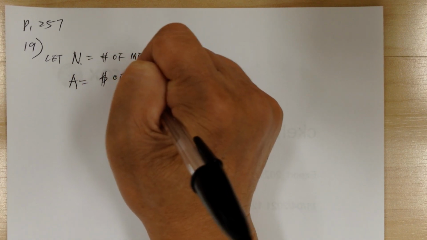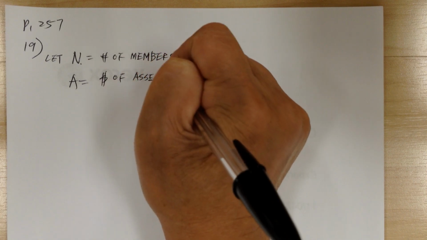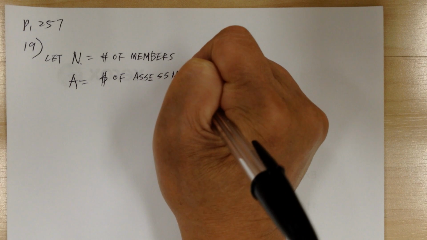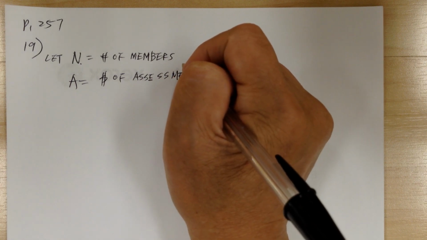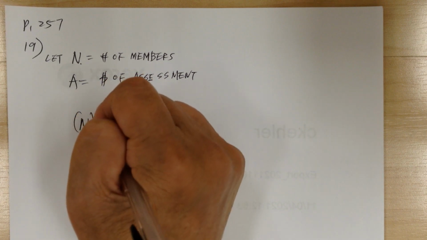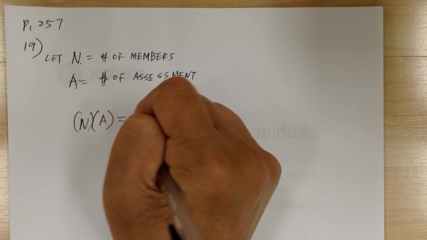Okay, so they have to raise $400. So the number of people times the amount they have to pay has to equal $400.